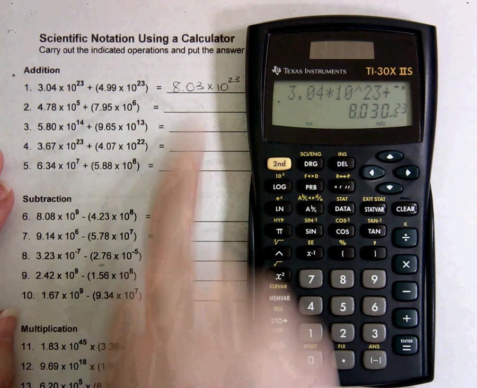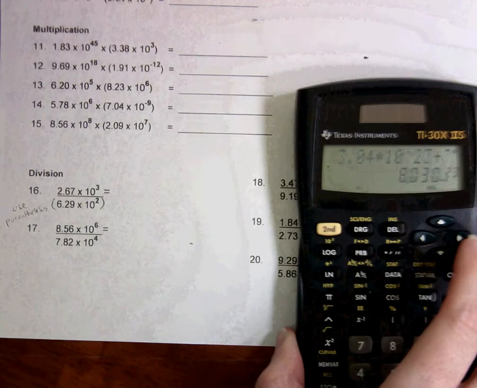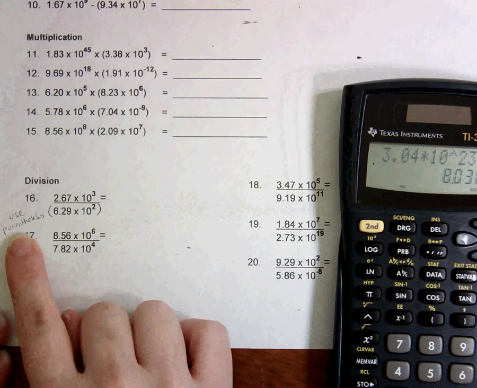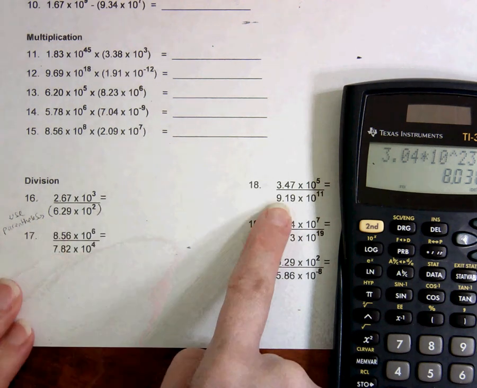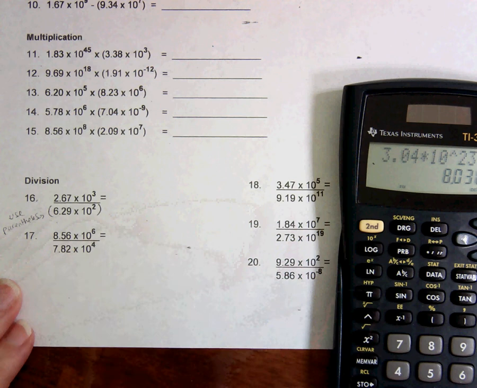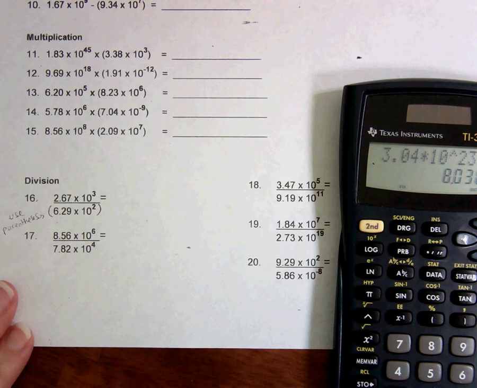Okay, so do the rest of these the same way. When you get down to the bottom, it does say use parentheses here. Make sure for all these, even though there's not parentheses in these problems, that you do put parentheses in the calculator, or else it will do it in the wrong order and you'll get the wrong answer. If you have any questions, come ask.